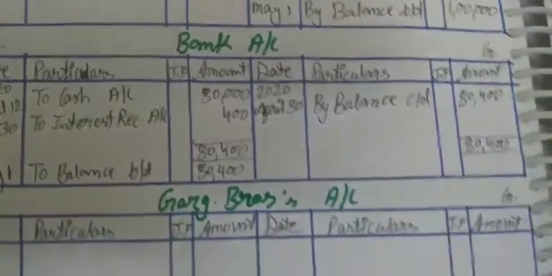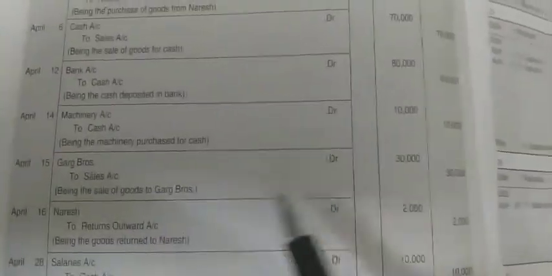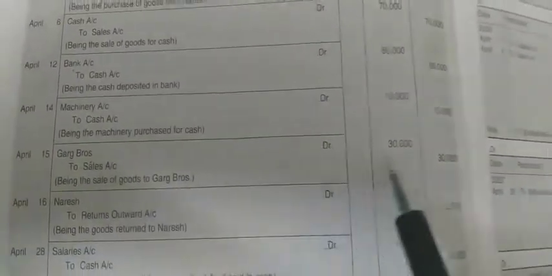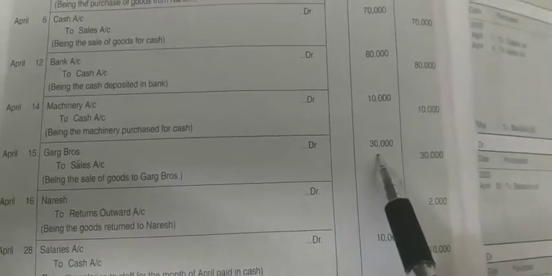According to the transaction, on April 15, Garg Bros account is debited with rupees 30,000 with the sales account.